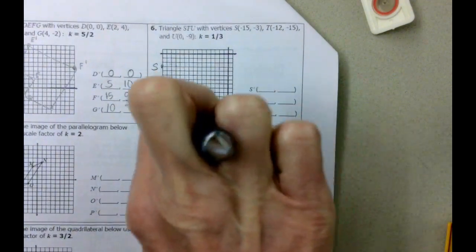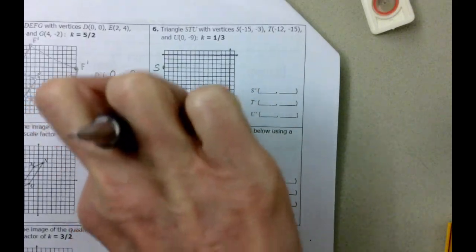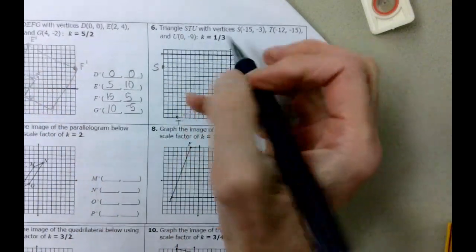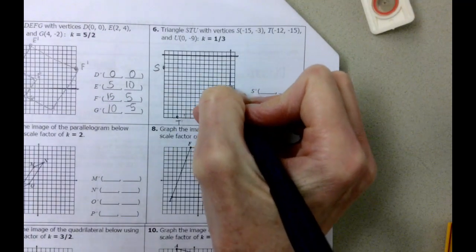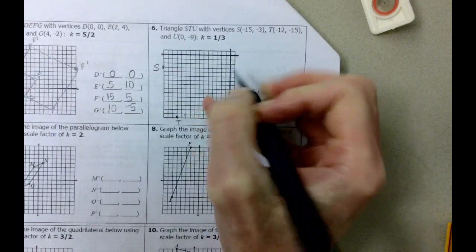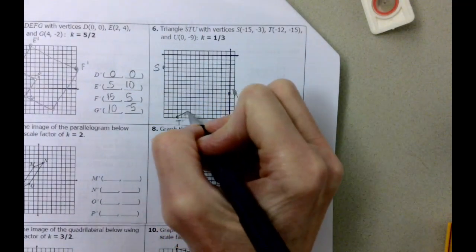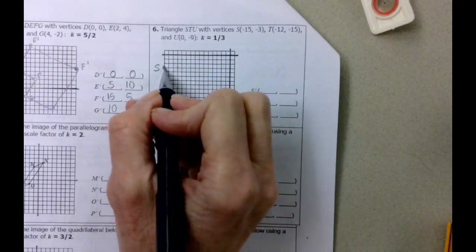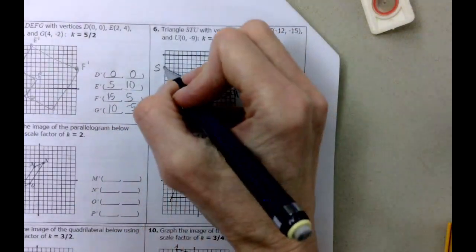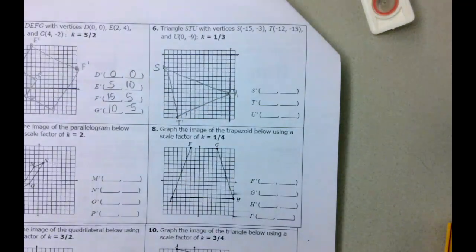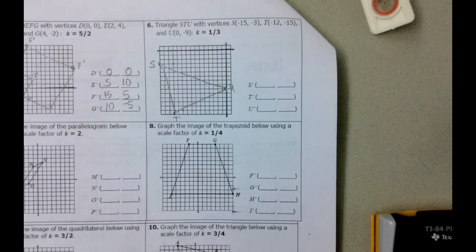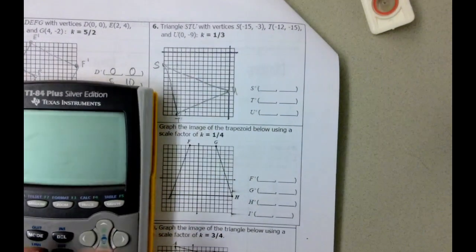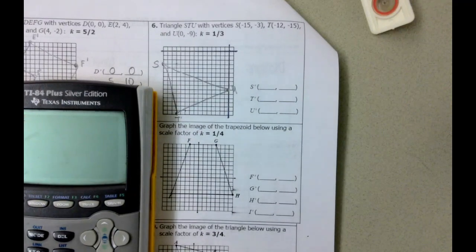Just regular T. And then 0, negative 9. Here's our U. So we've got our triangle. And then our scale factor is 1/3. Again, use Desmos, use your calculator, but we're going to multiply all the values in our points by 1/3.